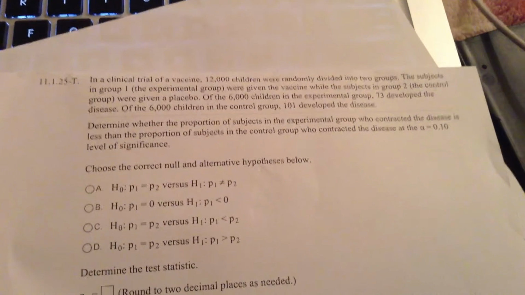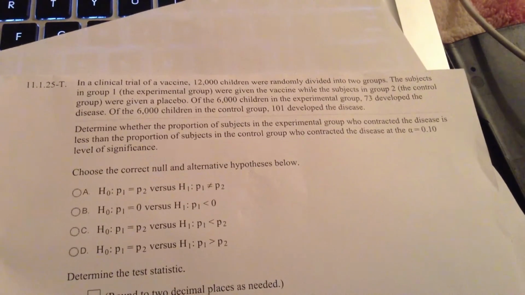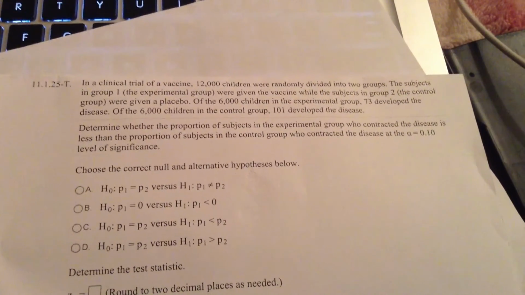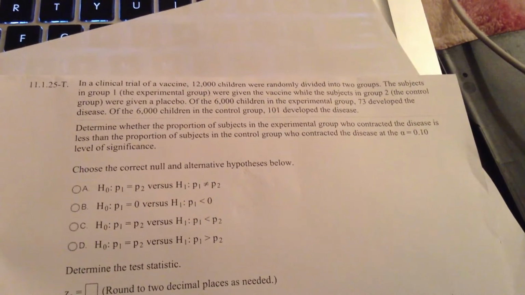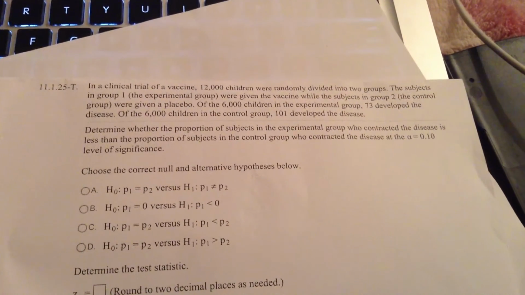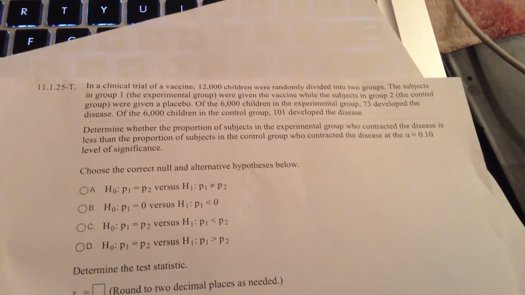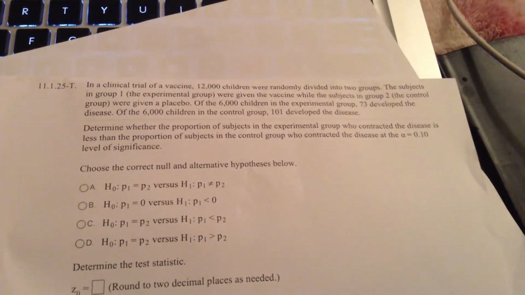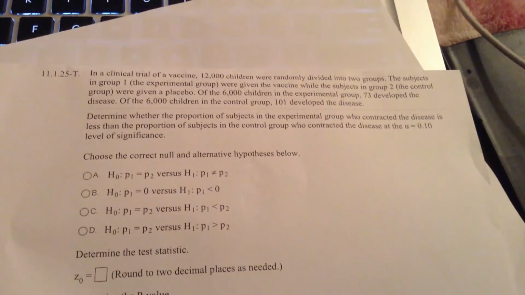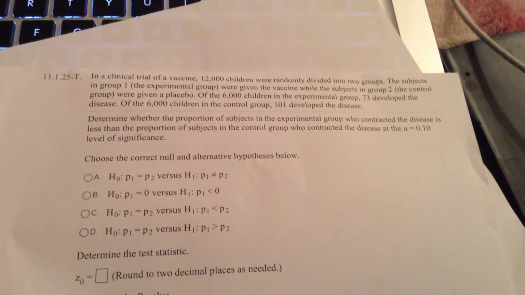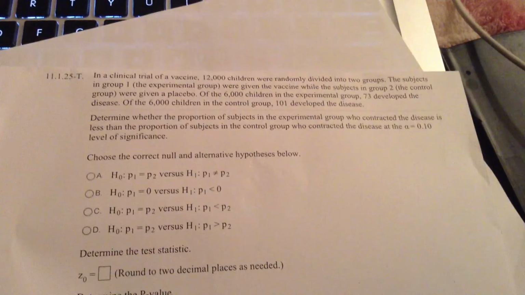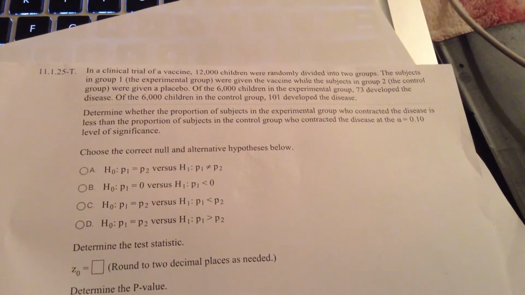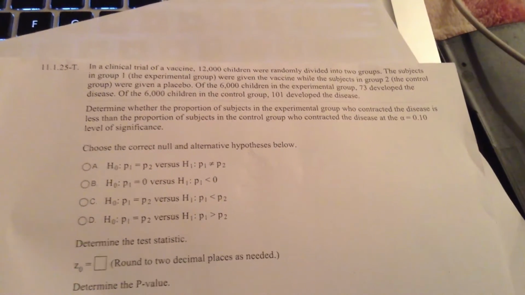So the question says, in a clinical trial of a vaccine, 12,000 children were randomly divided into two groups. The subjects in Group 1, the experimental group, were given the vaccine, while the subjects in Group 2, the control group, were given a placebo. Of the 6,000 children in the experimental group, 73 developed the disease. Of the 6,000 children in the control group, 101 developed the disease. Determine whether the proportion of subjects in the experimental group who contracted the disease is less than the proportion of subjects in the control group who contracted the disease at alpha equals 0.10 level of significance.